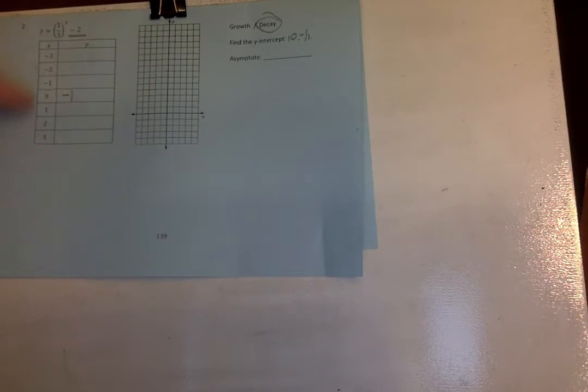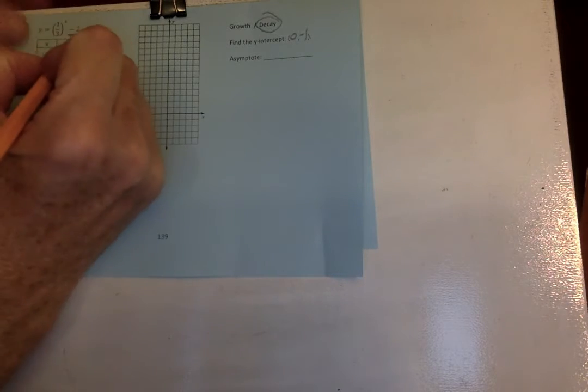But let's plug in these numbers for x and see what values we get out. So if we put -3 in there, 1/3 to the -3 power, I'm going to use parentheses. I got 27 minus 2 equals 25.